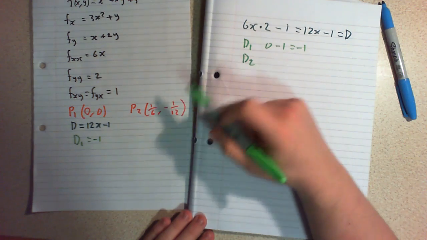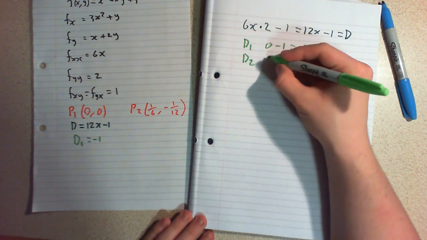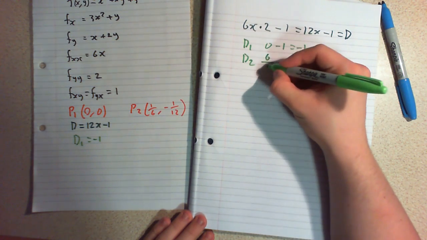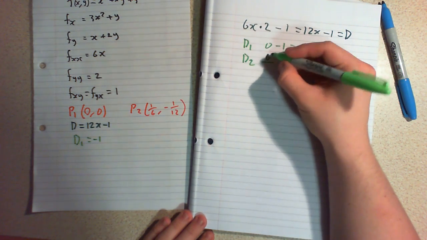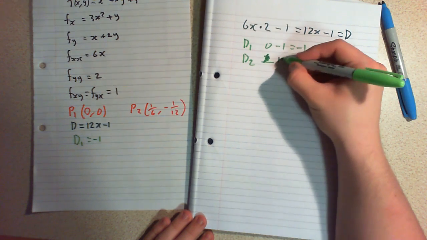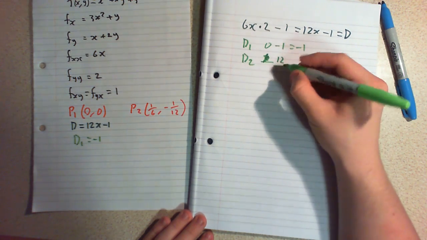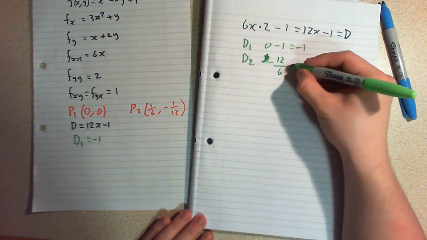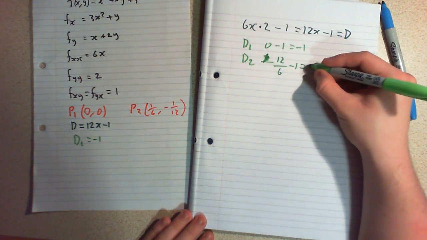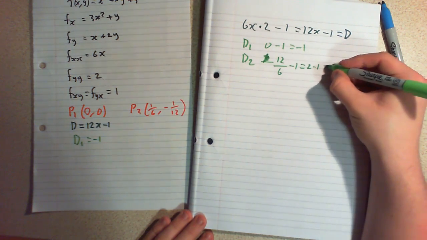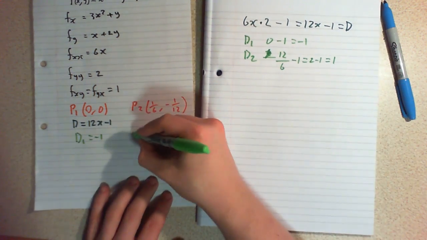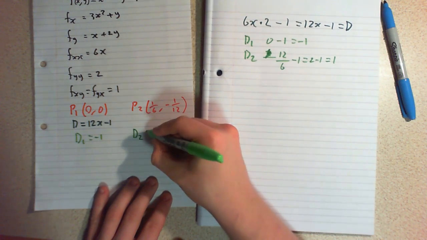Now it only has an x there, not a y, so we can put in our value here: 12 over 6 minus 1, which is equal to 2 minus 1, which is equal to 1. So our D2 is equal to 1.